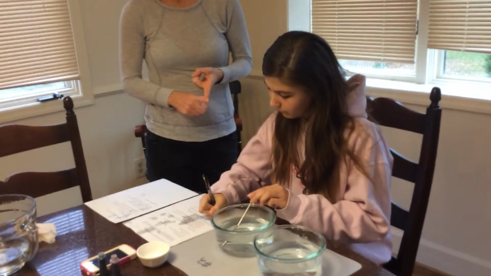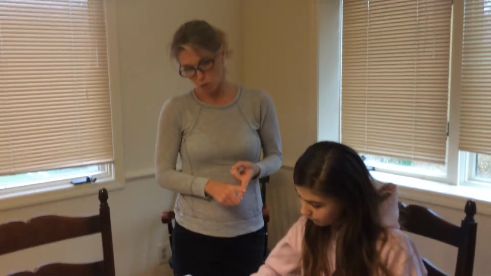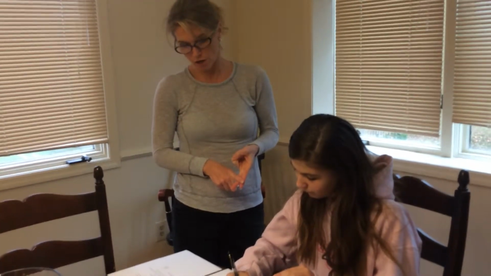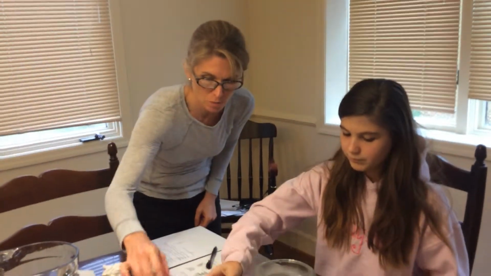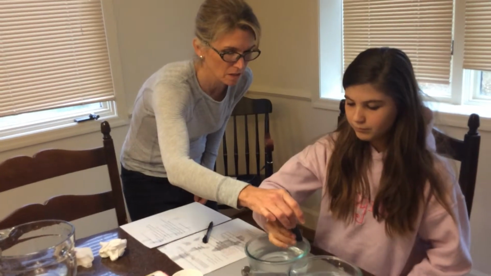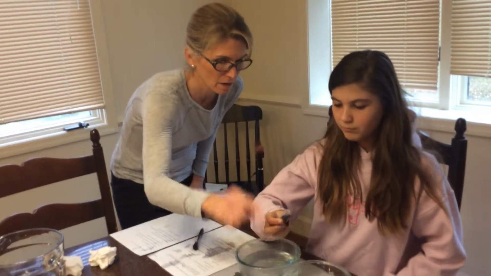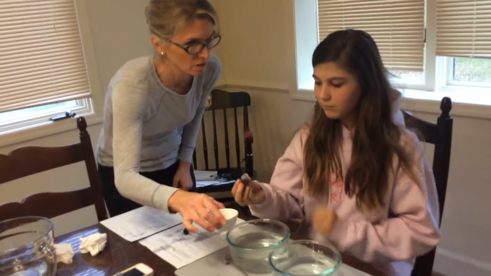So we've measured 2 cups of water in each one, we've measured the temperature, and now we are going to put 5 drops of red in this container. You want to test it first in here? See how fast it goes.